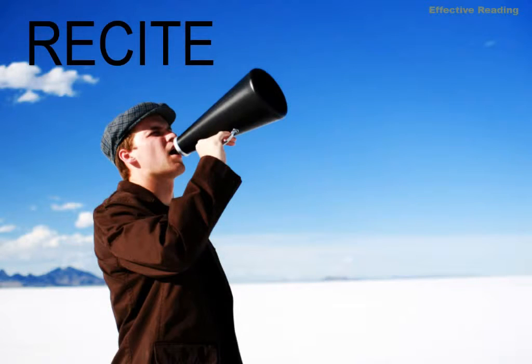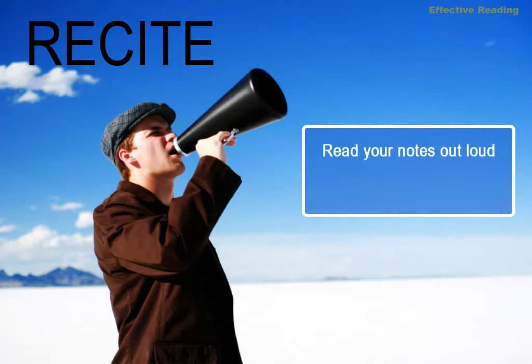When you finish each section, read your notes out loud to yourself. You'll make more associations in your brain between what you already know and what you're reading. This helps you to retain the information for use later.